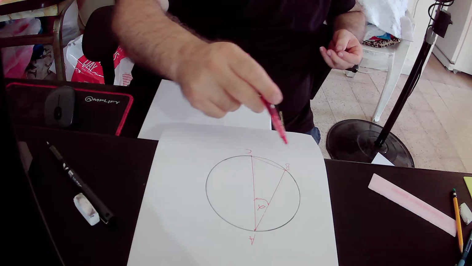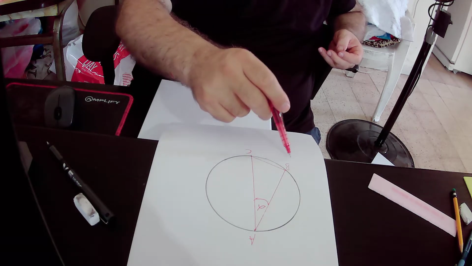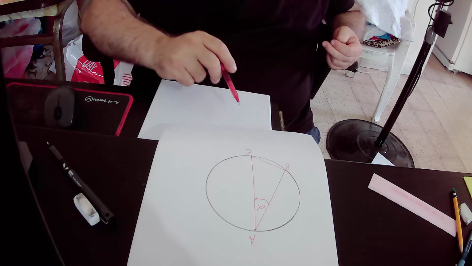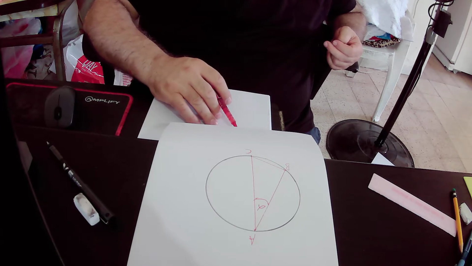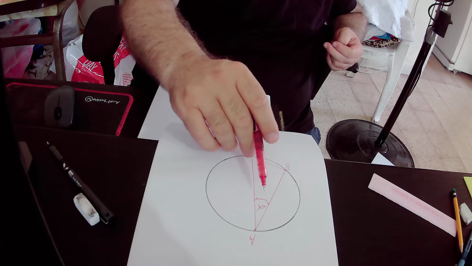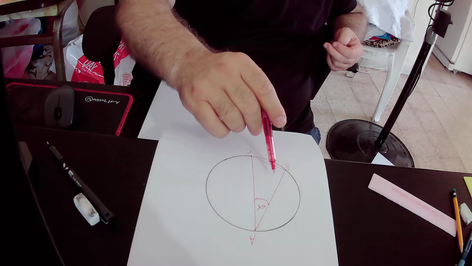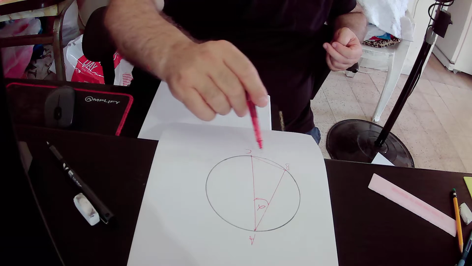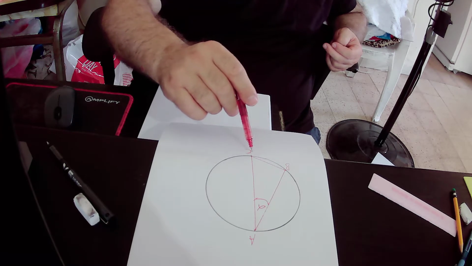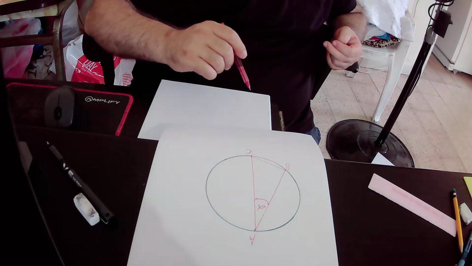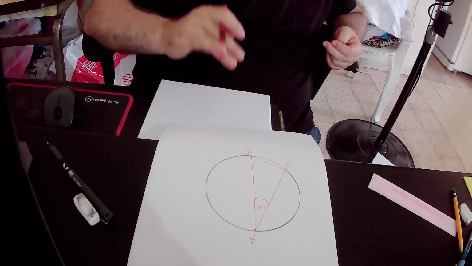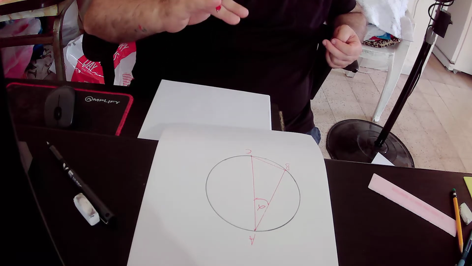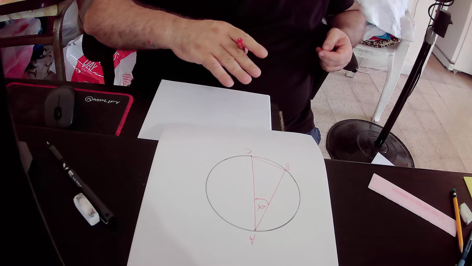Angle alpha rests on chord BC in the circle because the curves of angle alpha are on chord BC of the circle. Okay, so angle alpha is an example of a peripheral angle.